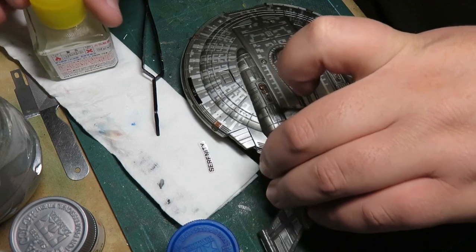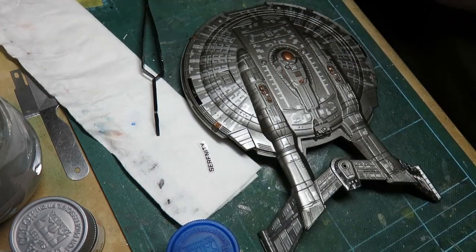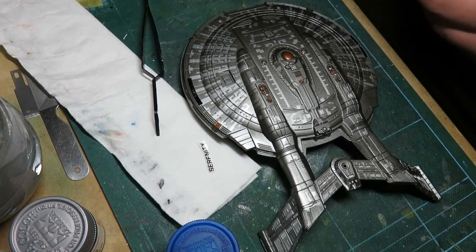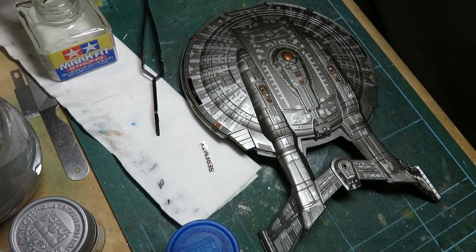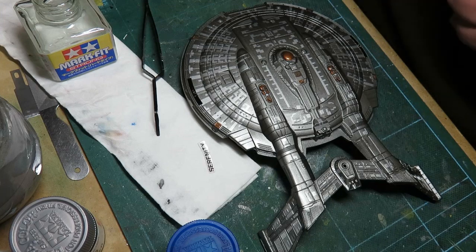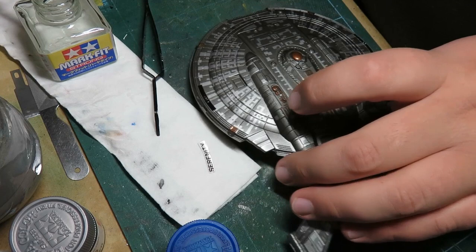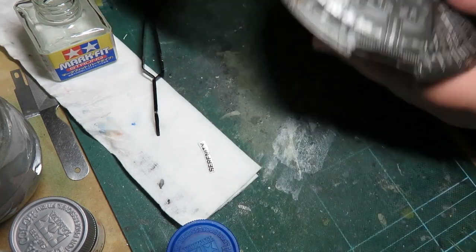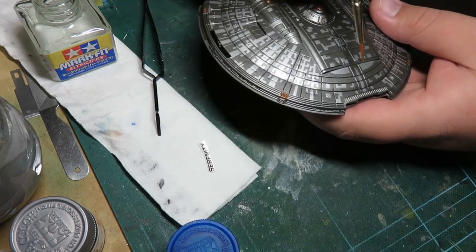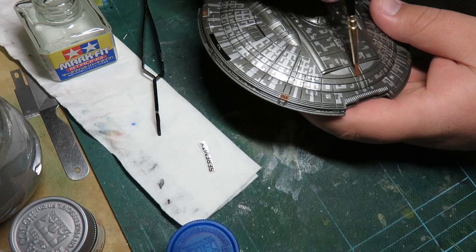Not terrible though. I forgot my decal brush here. Oh, I lost it. No, I didn't. There it is. Okay. So I just tested the decal, and it is ready to move. So this goes here, like so.